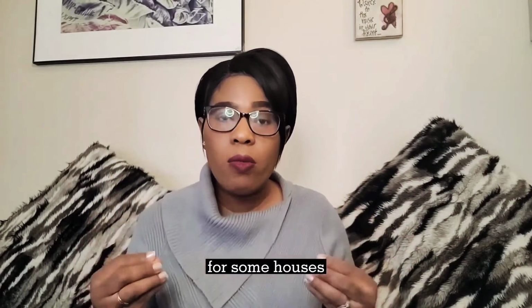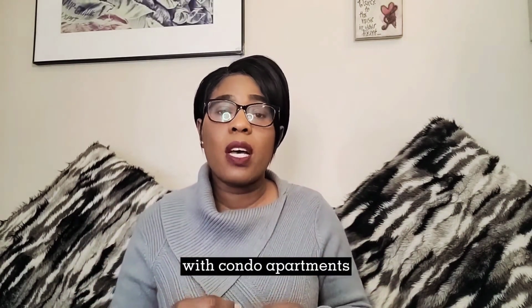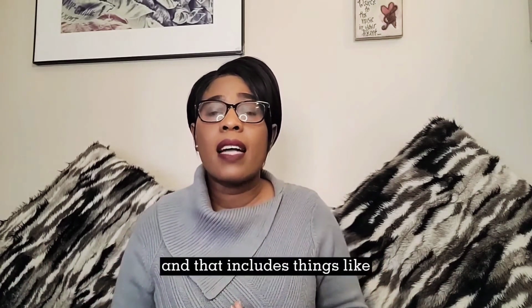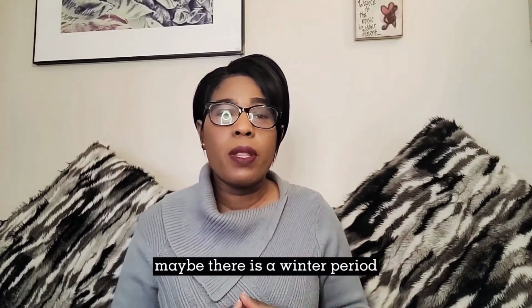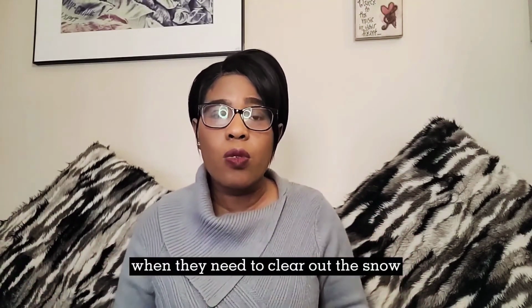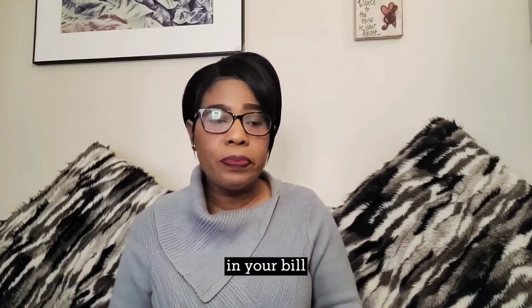For a condo apartment, the only difference is that you're paying condo fees inclusive of what you're paying, and that includes things like, for example, in the summertime when they need to cut the grass, or in the winter when they need to clear out the snow. You don't have to pay for all of that. It's all included in your bill.